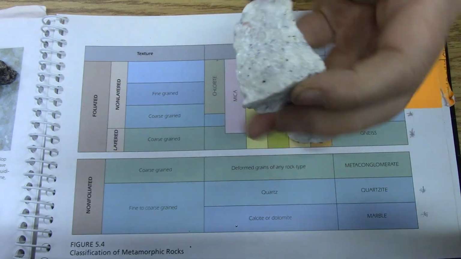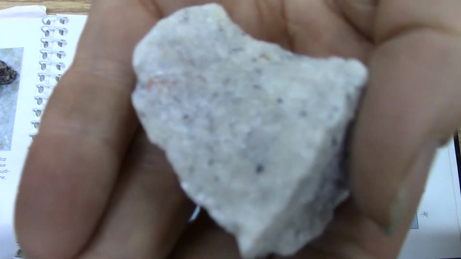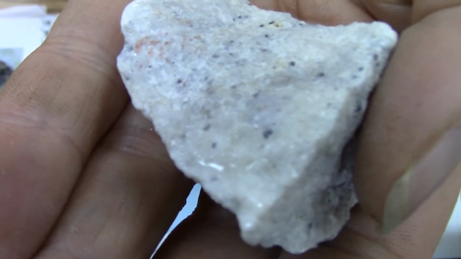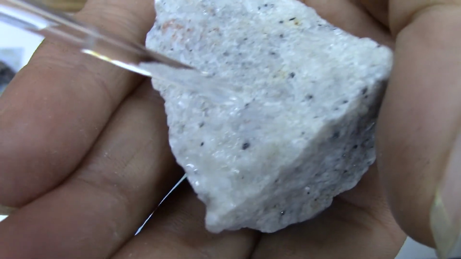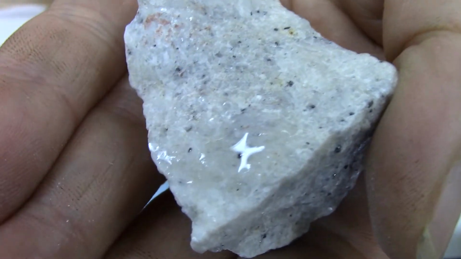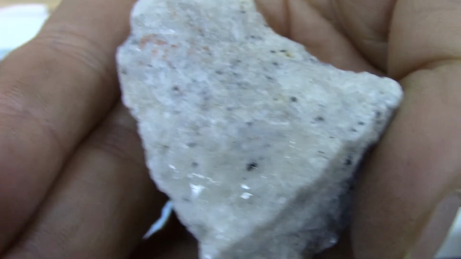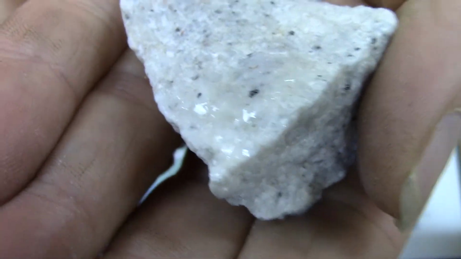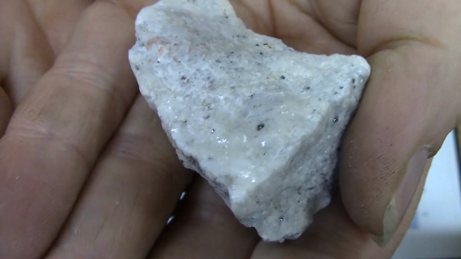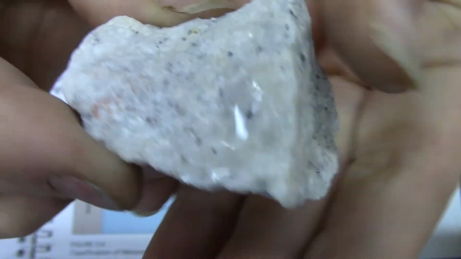So again, because this is calcite, if I can get it to focus. It's having trouble focusing. It will fizz up. I don't know if you guys can see it because it's white on white with the weird lighting, but it is fizzing. So this is marble, not quartzite.